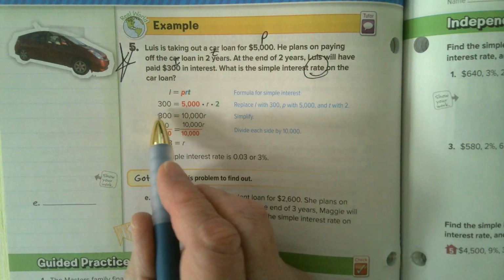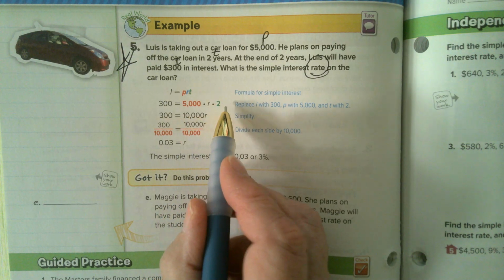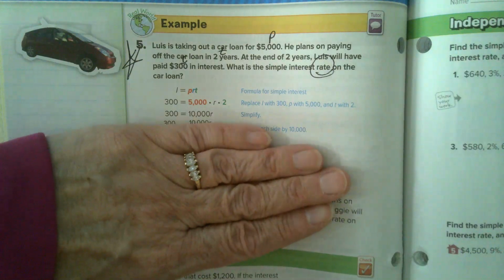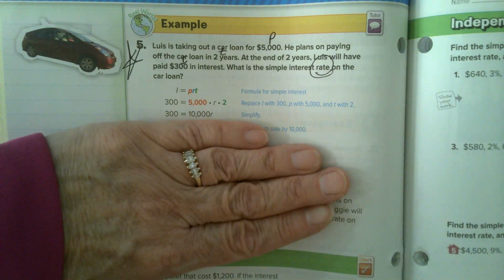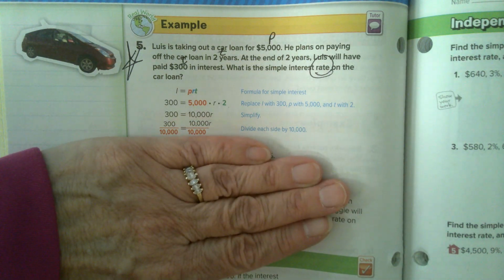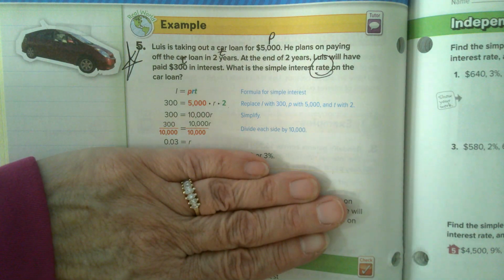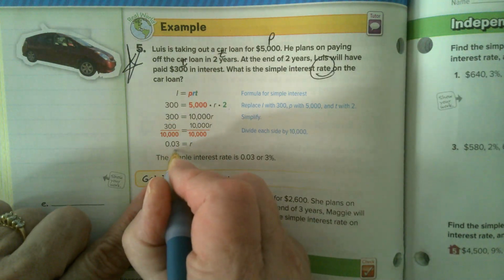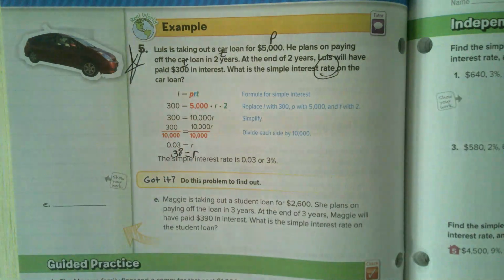You have 300 equals 5,000 times R times 2. Well, you can take 2 times 5,000, and that's how they get the 10,000. Does everyone see that? So you have 10,000 with the R. Divide both sides by 10,000. Do you see that? You get 0.03, but you got to change it to a percent, and you get the answer of 3%. That is your rate. Any questions on that?